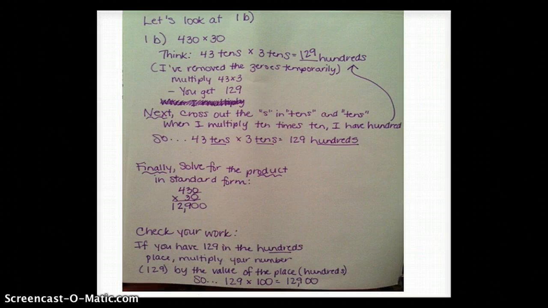And here we are for problem 1B. 1B, I am asked to multiply 430 times 30. I'm going to think about it like this. 43 tens times 3 tens. I've removed the zeros temporarily. First of all, I will multiply 43 times 3 and I get 129.